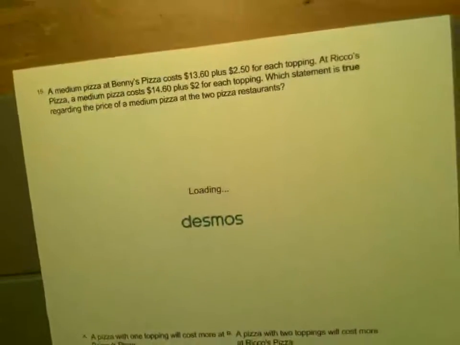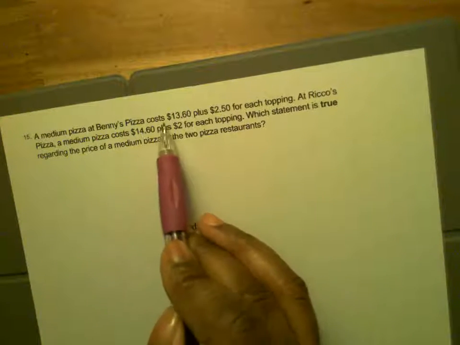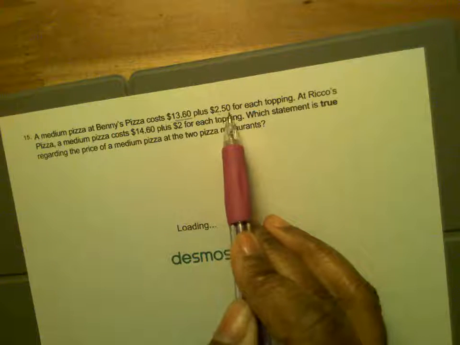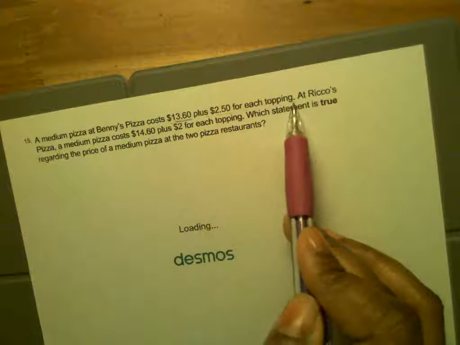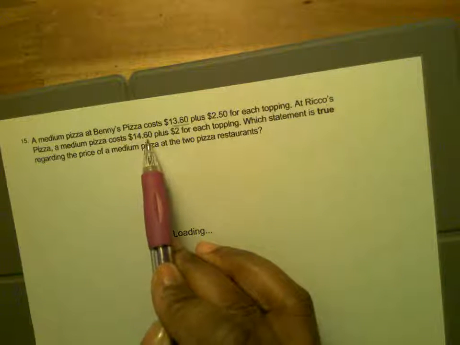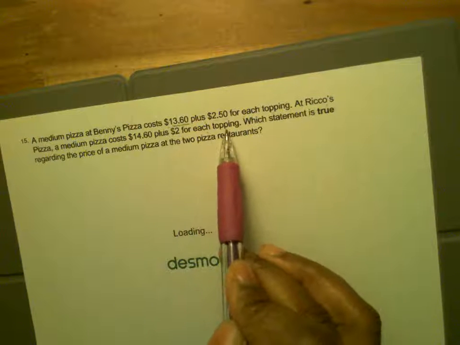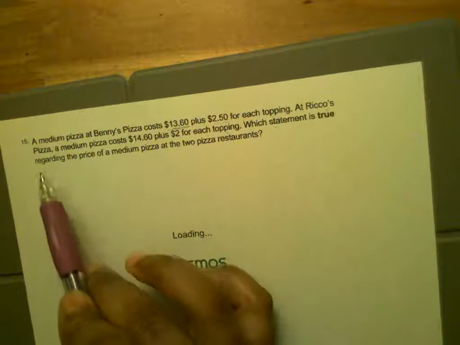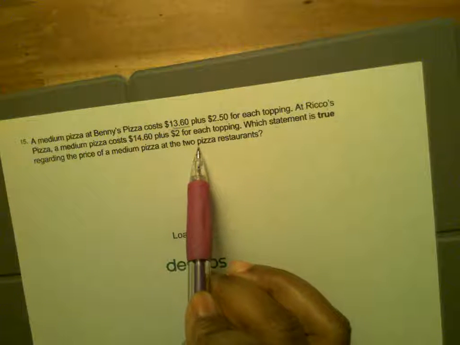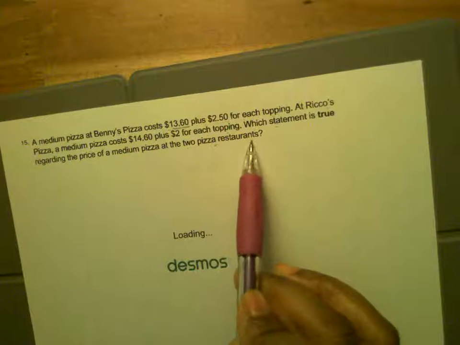All right, number 15. This is the last one. A medium pizza at Benny's Pizza costs $13.60 plus $2.50 for each topping. At Rico's Pizza, a medium pizza costs $14.60 plus $2 for each topping. Which statement is true regarding the price of the medium pizza at the two pizza restaurants?